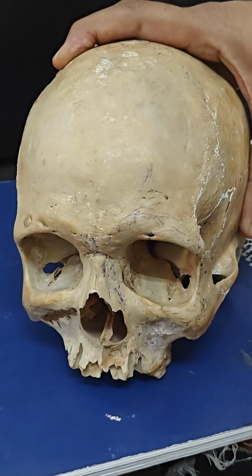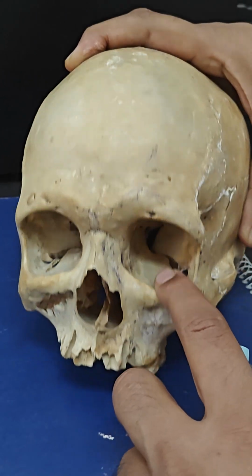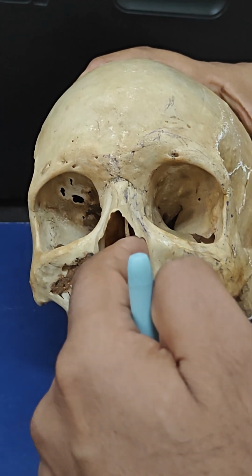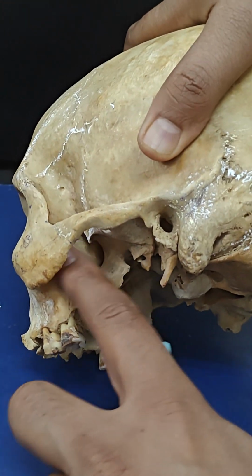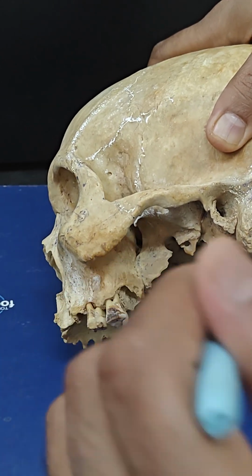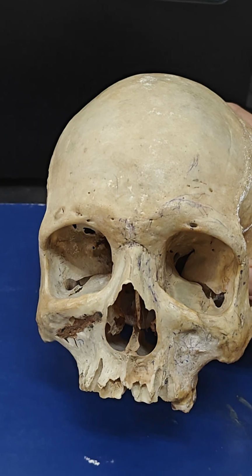So these are the four surfaces: the orbital surface, which is the superior surface of the maxilla; the anterior surface; the nasal surface, which makes the lateral wall of the nose; and the posterior surface, which makes the infratemporal fossa as well as the pterygomaxillary fissure. It continues as the pterygopalatine fossa.